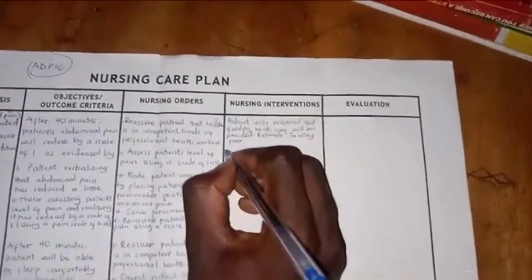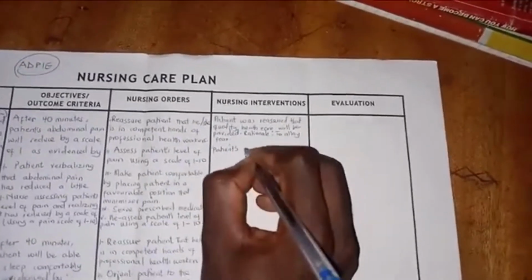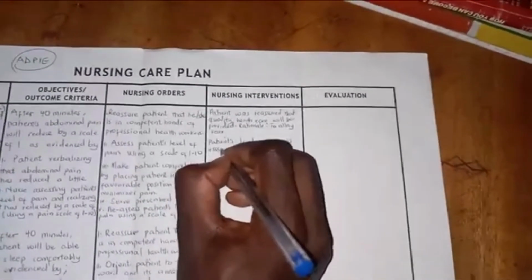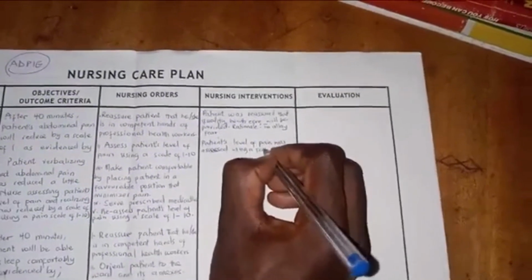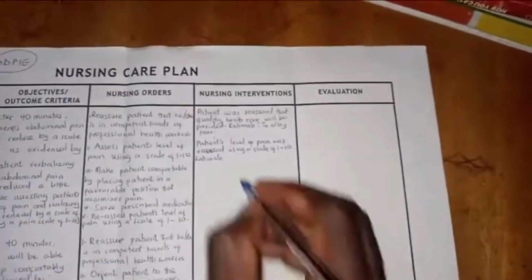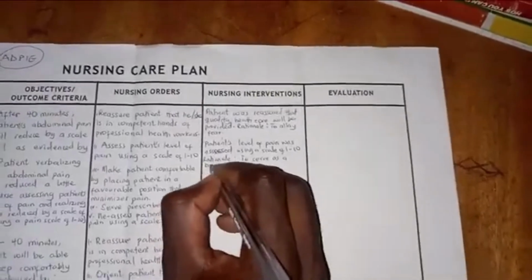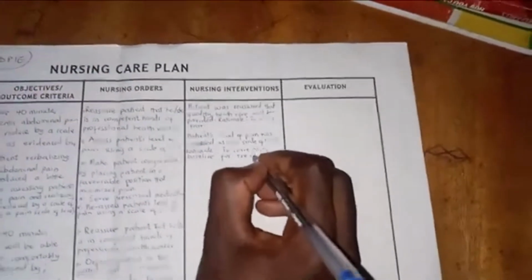Okay, the next one, assess patient's level of pain. So patient's level of pain was assessed using a scale of 1 to 10. Now, why did you do this? Why did you assess the patient's level of pain? Normally we do that, so the rationale, we do that to serve as a baseline for treatment or nursing care. So we need a basis before we move on further.